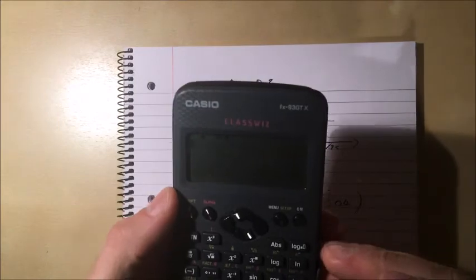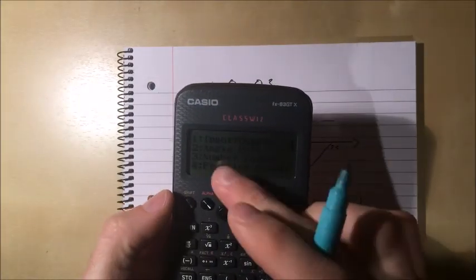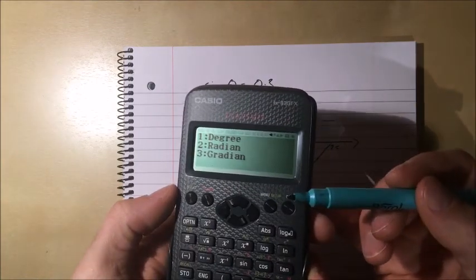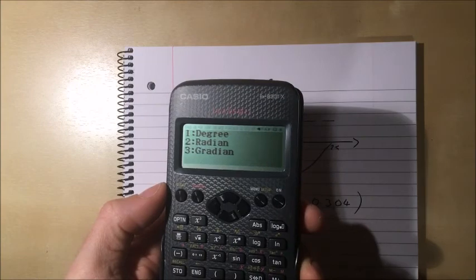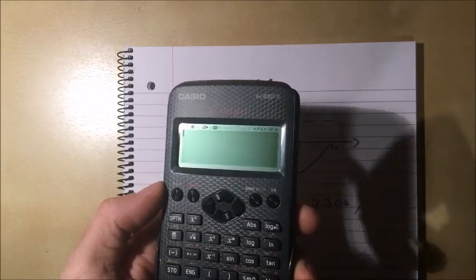And for those of you that have the same calculator as me, I've worked this out now. If you go shift and then set up, press number 2 for angle unit, you can choose degree, radians, or another one that we're not going to worry about. So we press 2 and that little d is turned into a little r. I'm sure your calculator will have a similar thing.